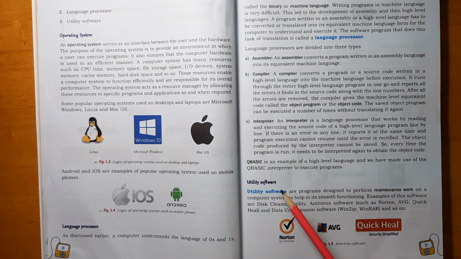And here QBasic is an example of a high-level language, and we have made use of the QBasic interpreter to execute the programs.